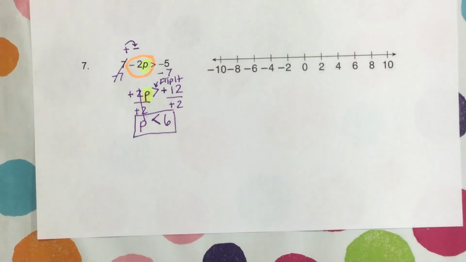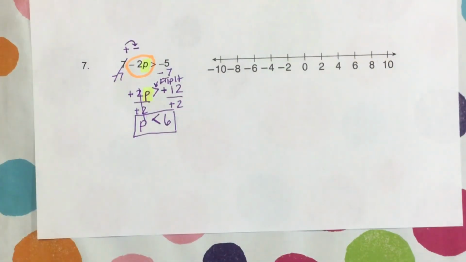So now it is one of my favorite things to do. We have to graph it, graph it. We love to graph it. We love to graph inequalities. Graph it, graph it. We love to graph it.